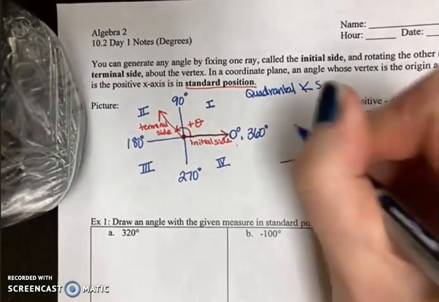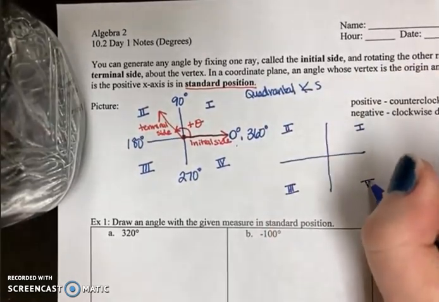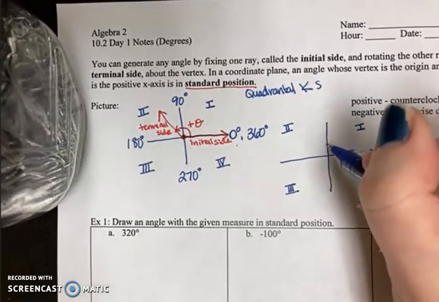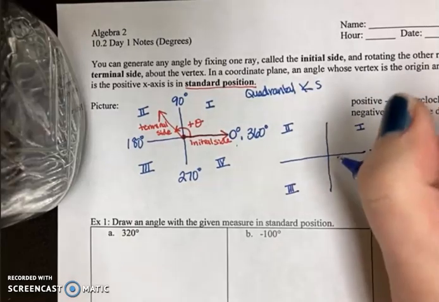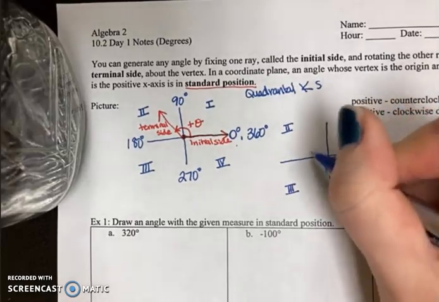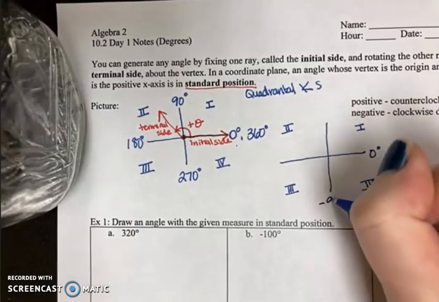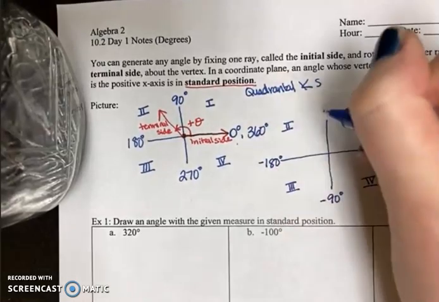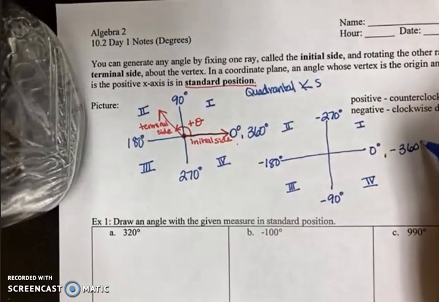So I have quadrants 1, 2, 3, and 4. We're starting with 0 degrees once again, but instead of moving in a counterclockwise rotation, going 90, 180, 270, 360, I'm going to go clockwise. So 0 to negative 90, to negative 180, to negative 270, to negative 360.